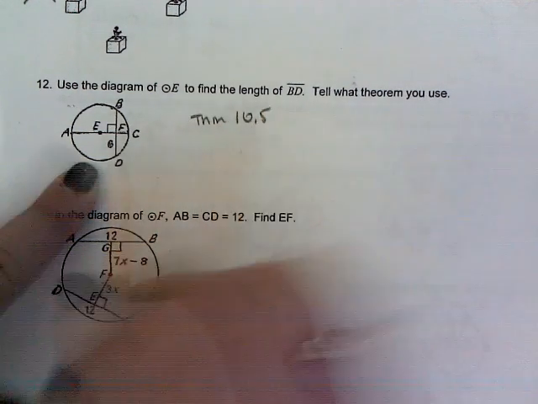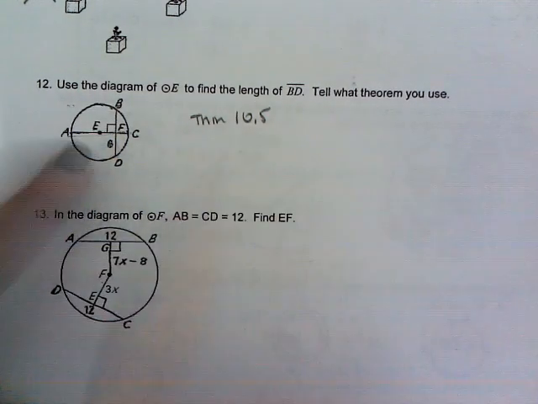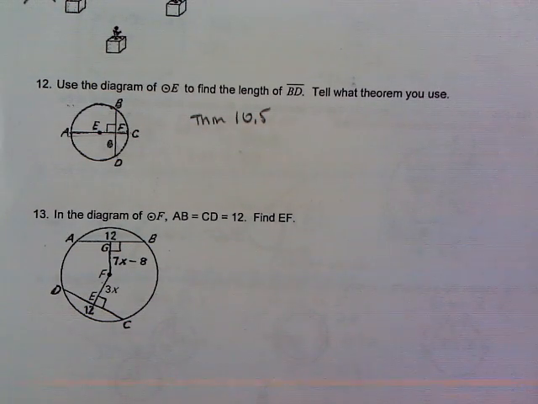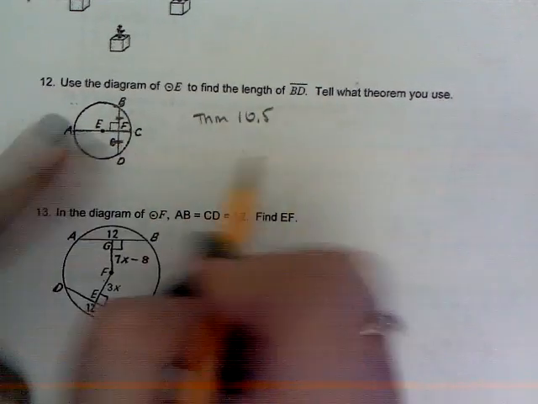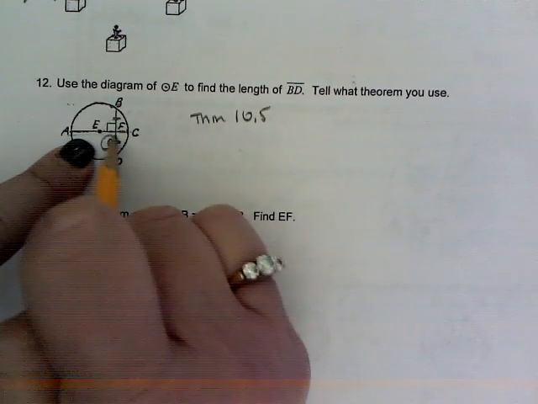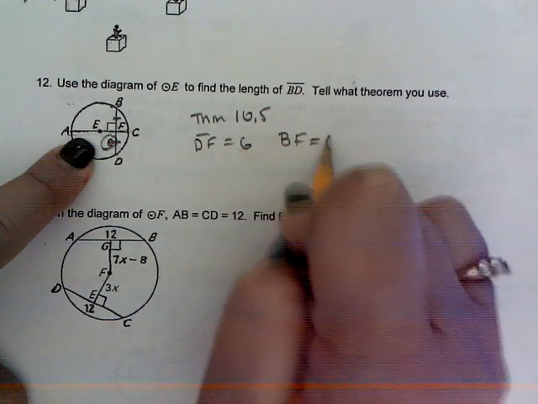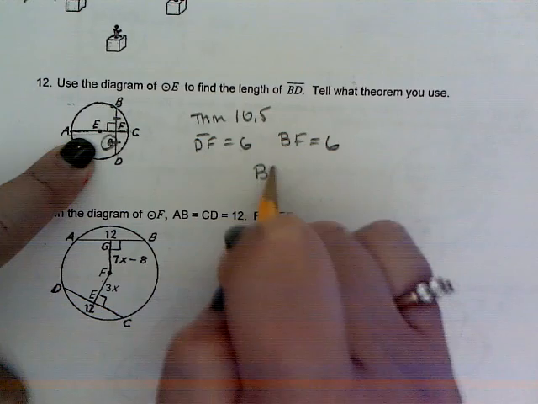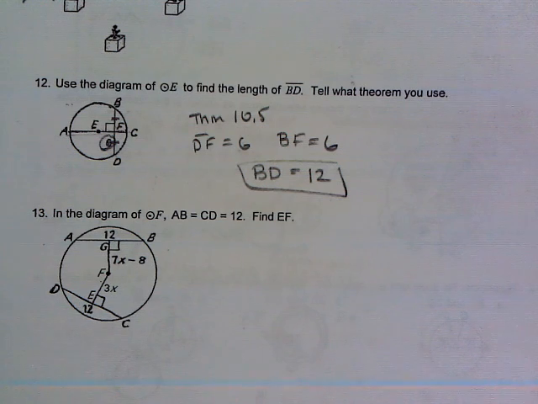If the diameter of a circle is perpendicular to a chord, then the diameter bisects the chord and its arc. There you go. I'll read it out again louder. If the diameter of a circle is perpendicular to a chord, then the diameter bisects the chord and its arc. So therefore, it's perpendicular right here. It bisects, so these two pieces are the same. DF is 6, which means BF has to equal 6. So the total distance of BD is the two added together, which is 12. And that's theorem 10.5.